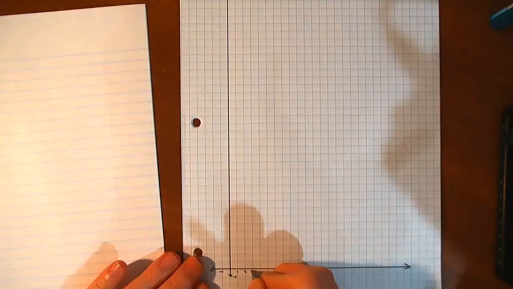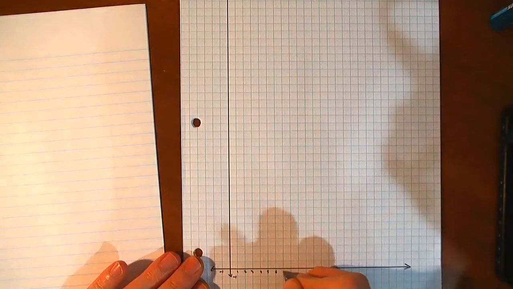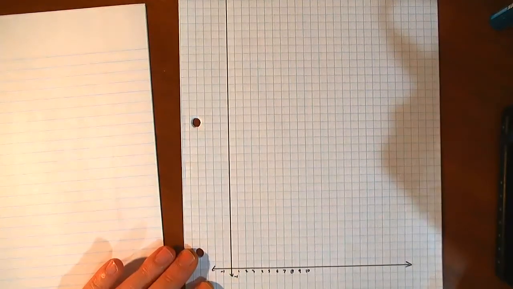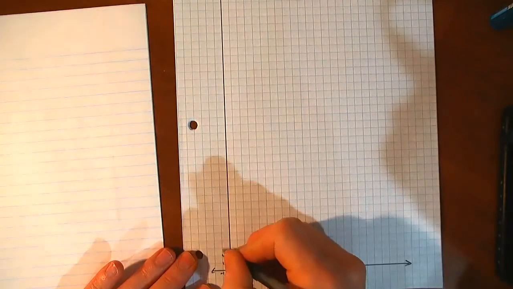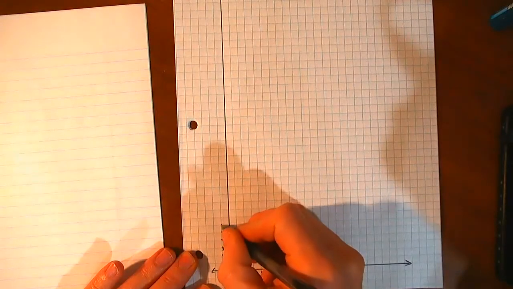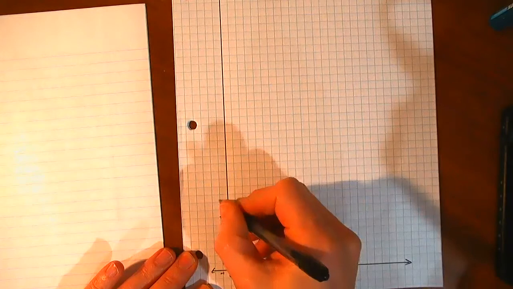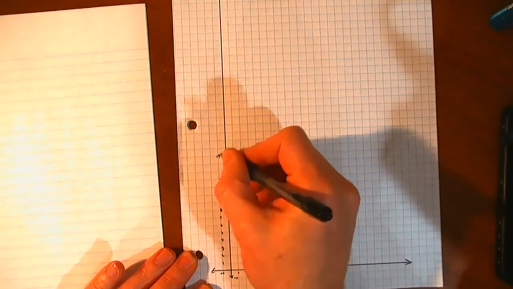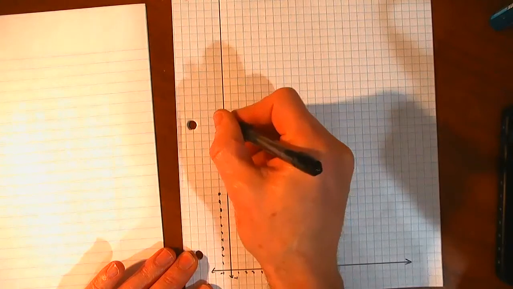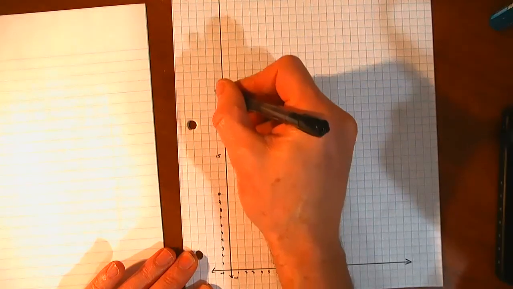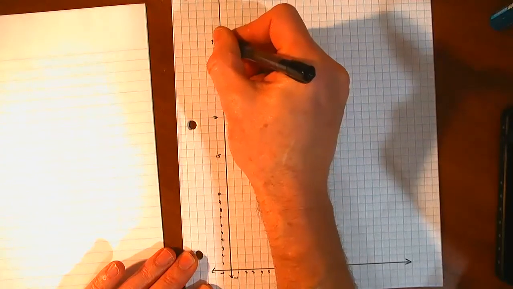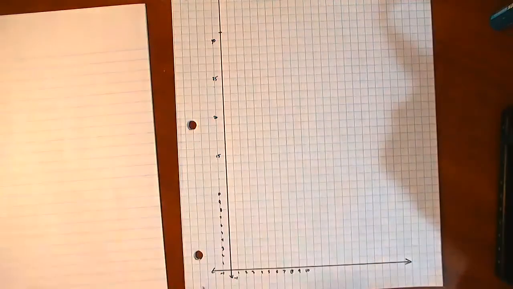So 1, 2, 3, 4, 5, 6, 7, 8, 9, 10 is as far as we went. And going up 1, 2, 3, 4, 5, 6, 7, 8, 9, 10, 11, 12, 13, 14, 15, 16, 17, 18, 19, 20, 21, 22, 23, 24, 25, 26, 27, 28, 29, 30, and there would be our 31 up there.